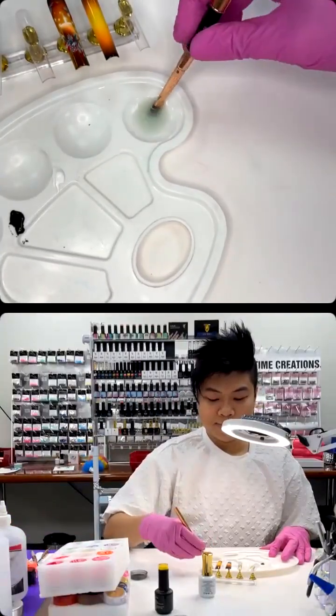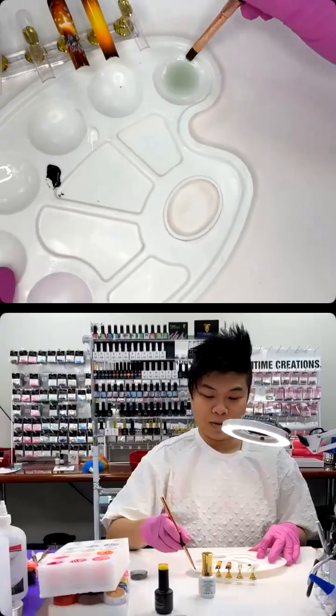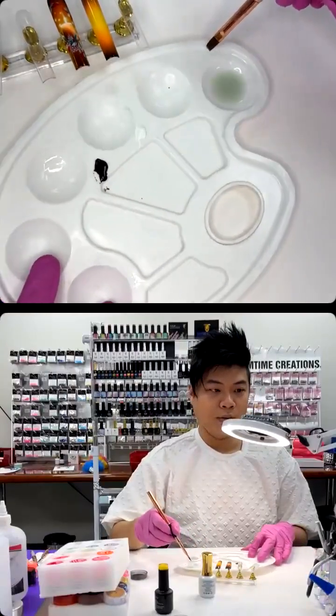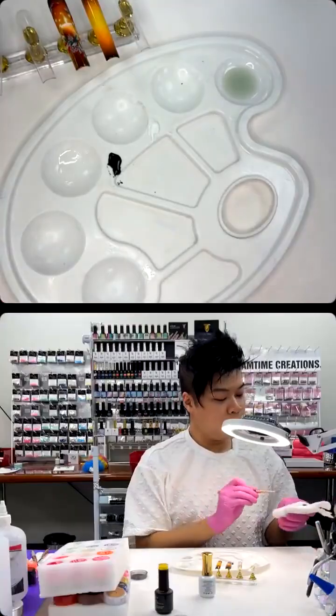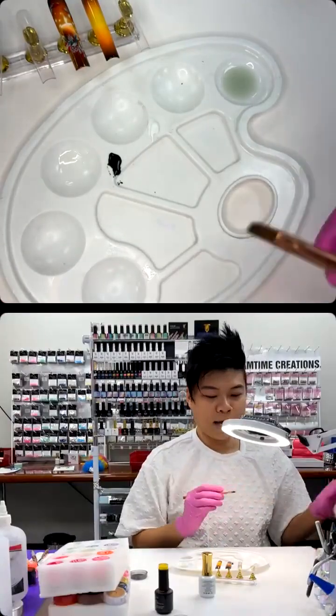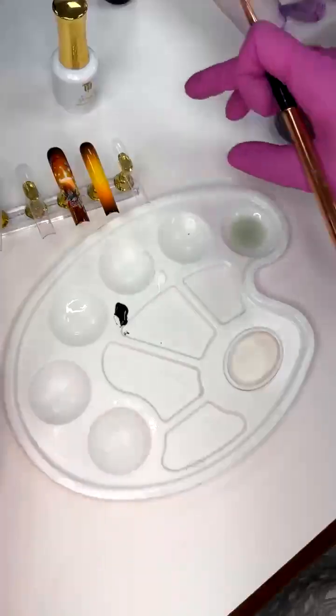Is the pigment kit sold out? I haven't seen it recently. Pigment kit? The pigment kit is new. No, it's not sold out. It's still on the kit and bundle category.